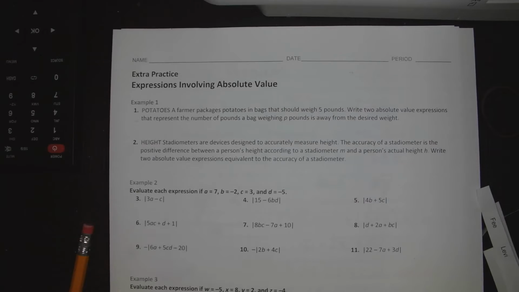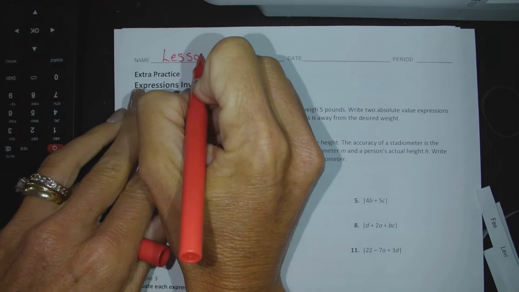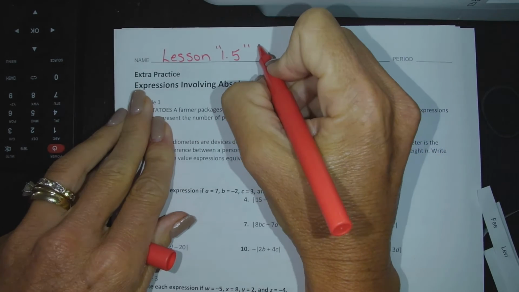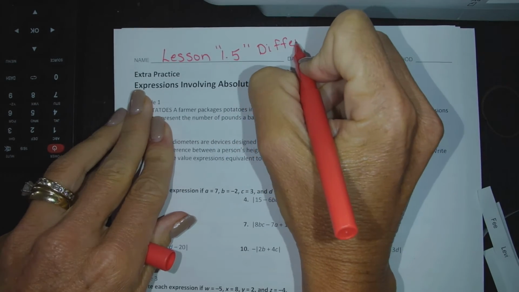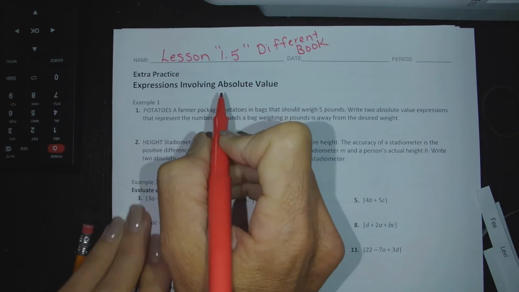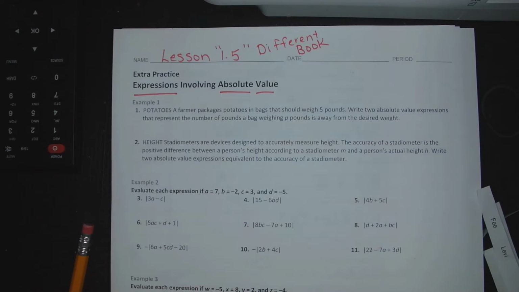I'll ask you. Okay. So this goes with lesson 1.5, quotations, different book. The focus here is expressions with absolute value. Okay?